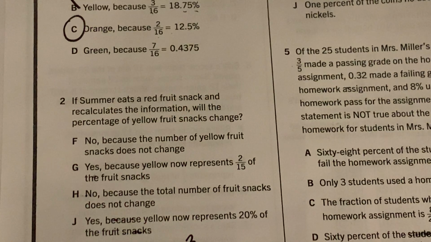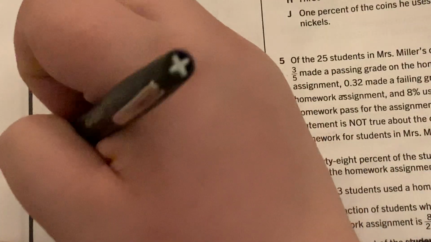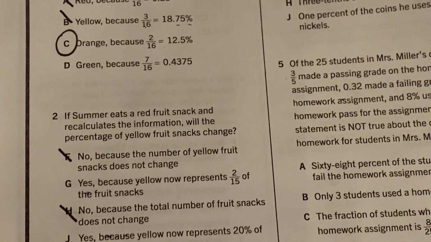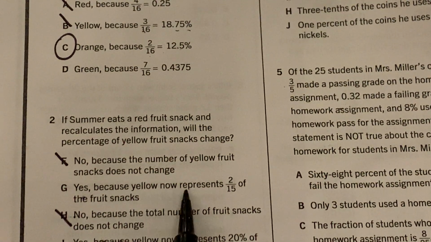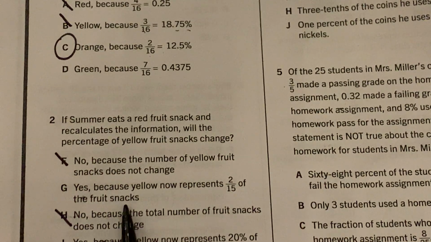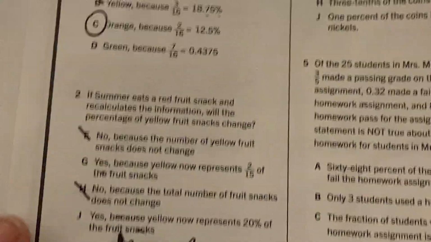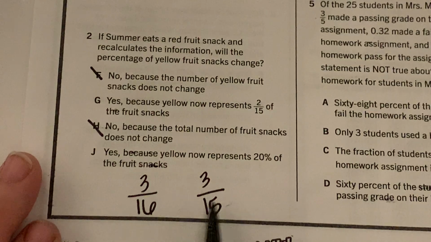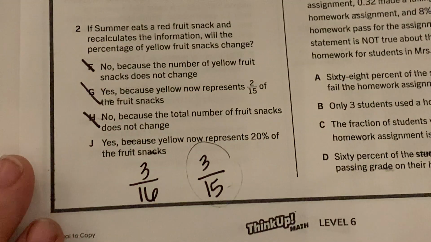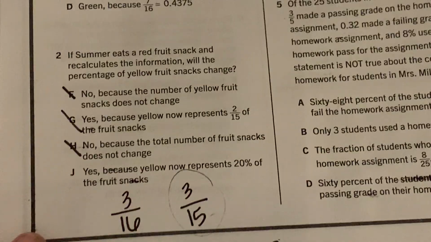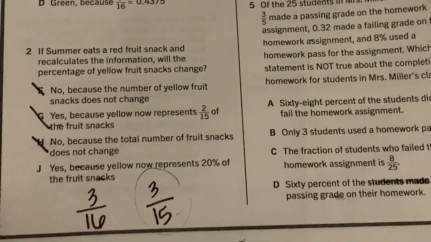So F, we can mark out F, then we can mark out H. Okay, G says yes because the yellow now represents 2/15 of the fruit snacks. Well, what did we say it was going to represent? So we can mark that bad boy out. J says it represents 20% of the fruit snacks. Okay, by process of elimination, you would know this is probably the answer.